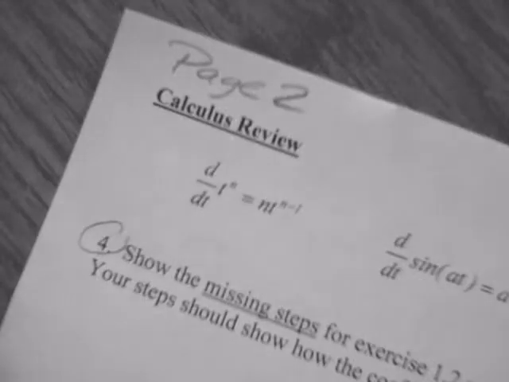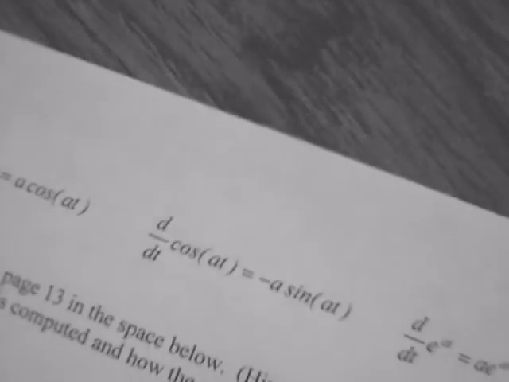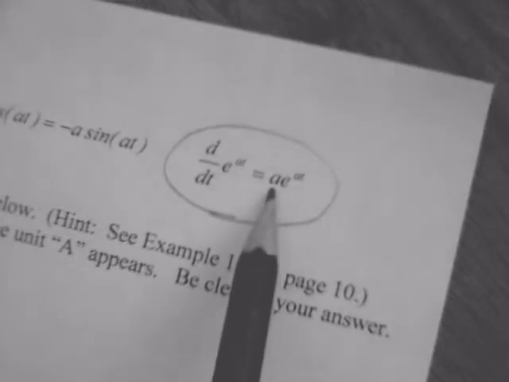On page 2, there's a little bit of calculus involved here. You're primarily going to use this one right here and that one over there. So when you take the derivative of an exponential, the coefficient just comes out in front. And so that's what we're going to be using in, I think, one of these problems. So 4 and 5 are very similar to the example problem 11.1. So let me just work that one out for you.